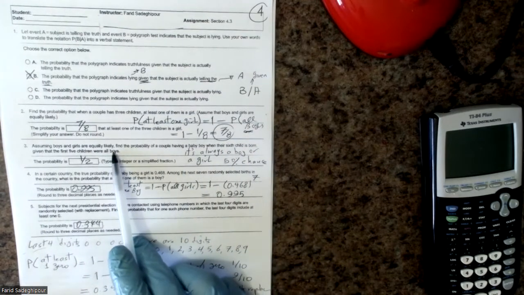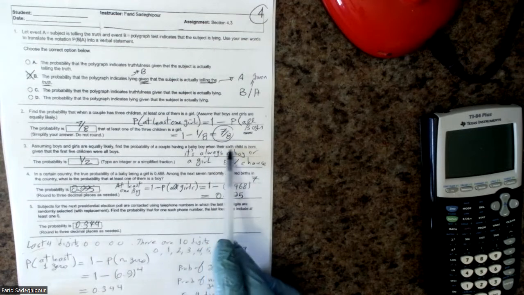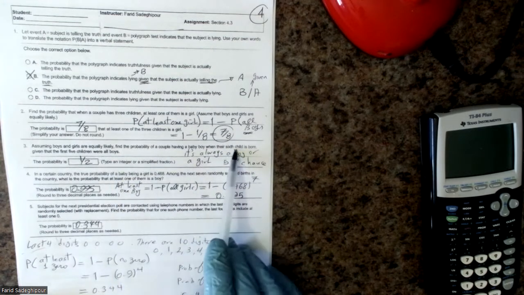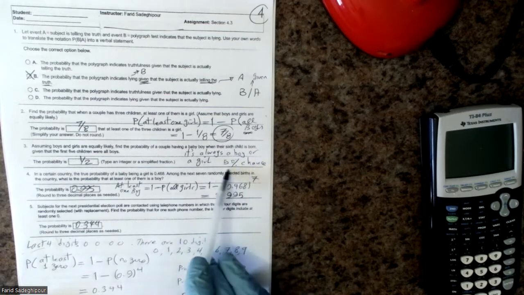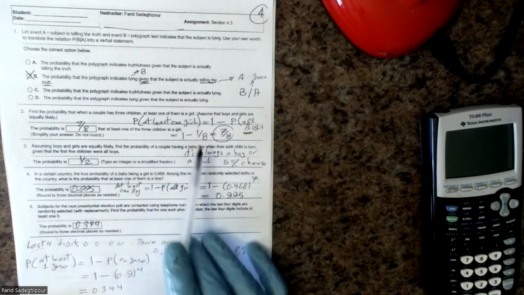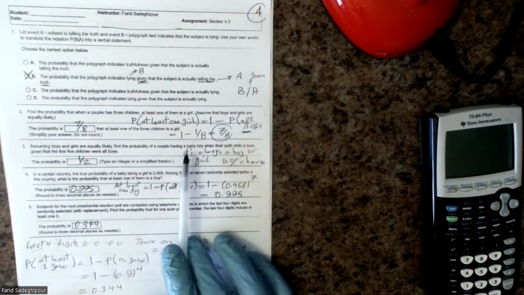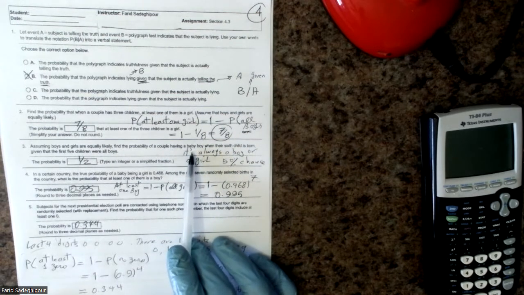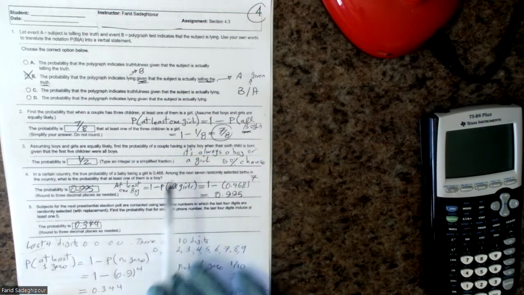Assuming boys and girls are equally likely, what is the probability of a couple having a baby boy when their 6th child is born? It doesn't matter whether you have 6 or 7, 8. The probability is always boy or girl, so it's always a 50% chance. This has nothing to do with the trees. That's kind of a trick question. A couple having a boy as their 6th child has nothing to do with what they had before.